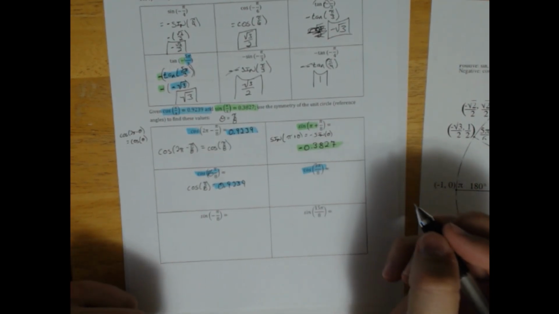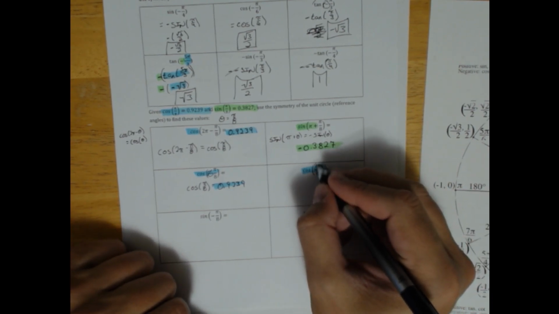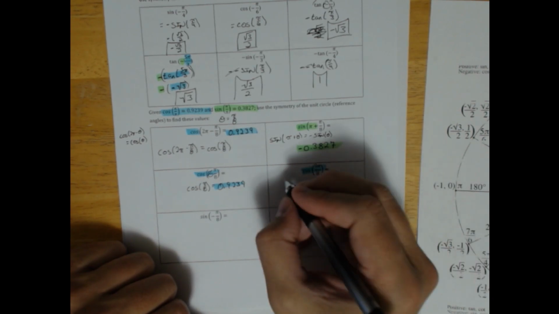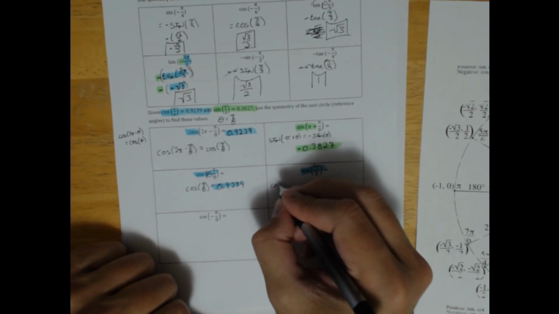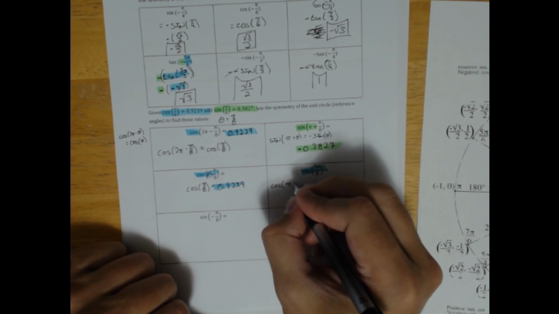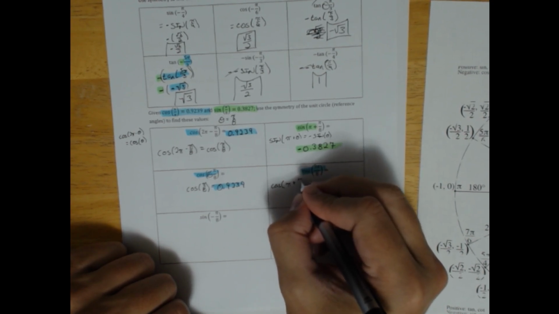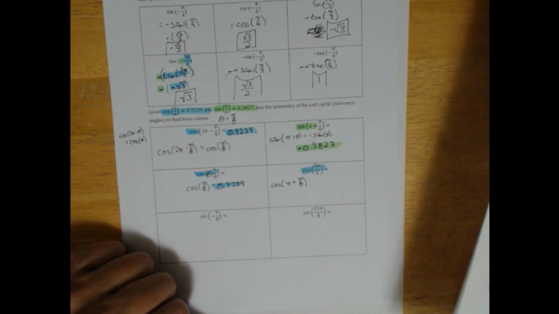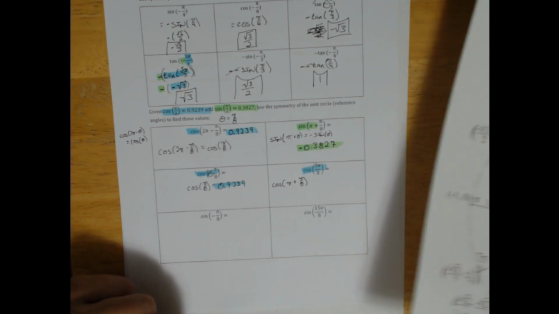This is another cosine. Cosine of 9 pi over 8. Well, 8 pi over 8 is pi, and this is slightly more than that. So we can rewrite this as cosine of pi plus pi over 8. Cosine of pi moves it into quadrant 3.